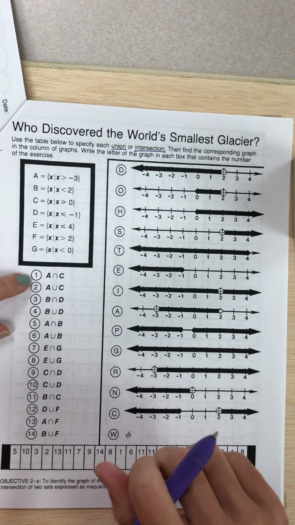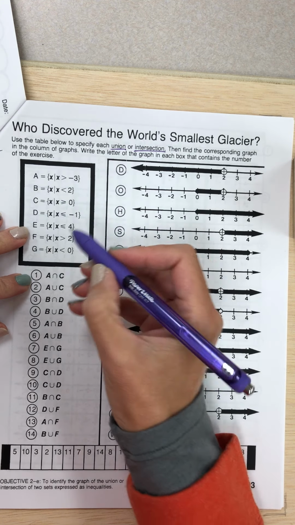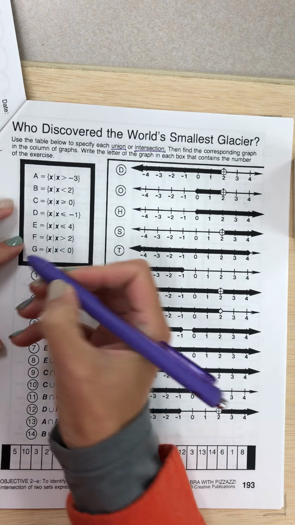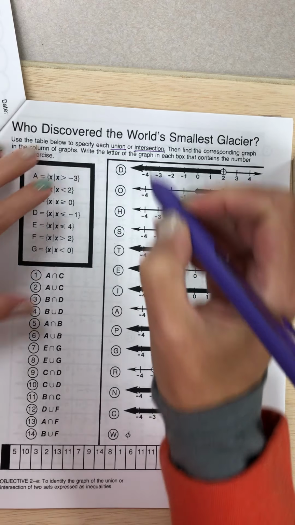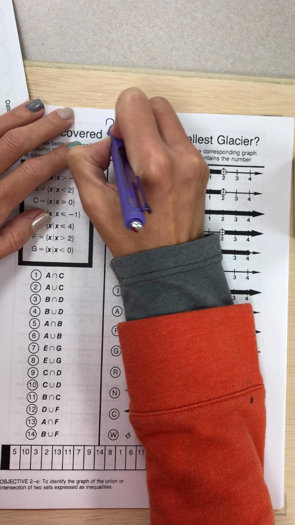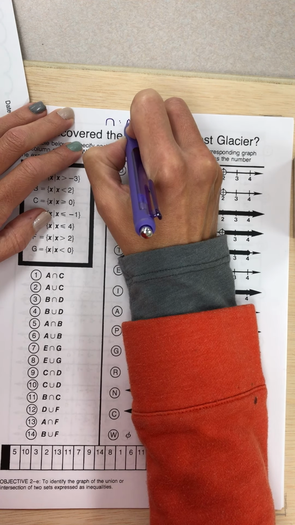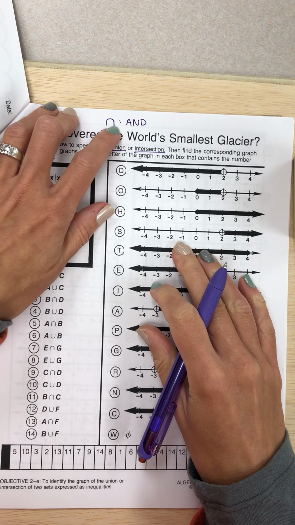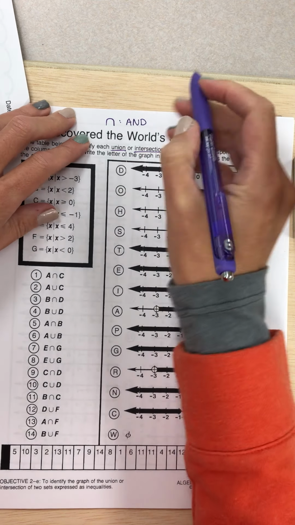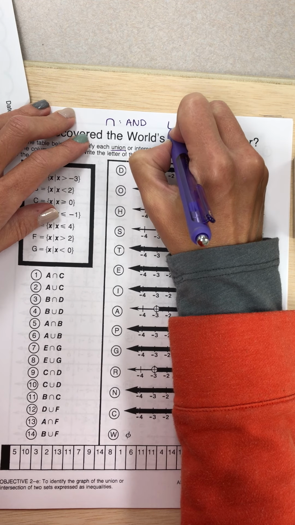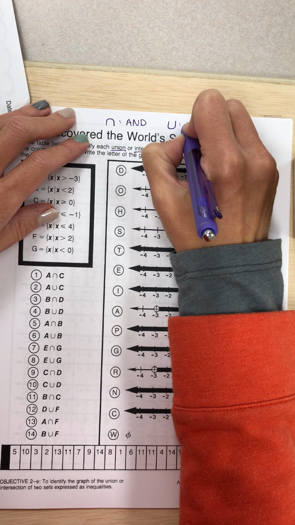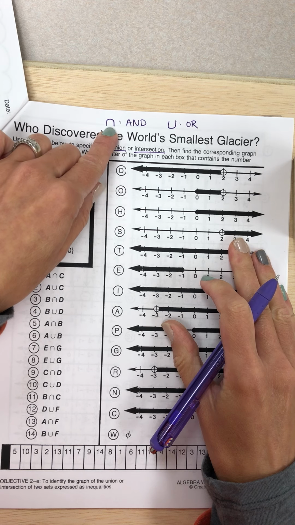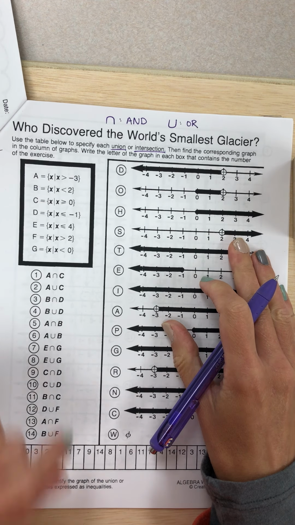So I like to think of it when you see this little upside down U, we'll put this out here, upside down U, like that, that's standing for and. And I think of it, it kind of resembles an A without the little crossover thing. And then when you see a U, that is standing for or. Okay, so this is an and problem. This is an or problem.